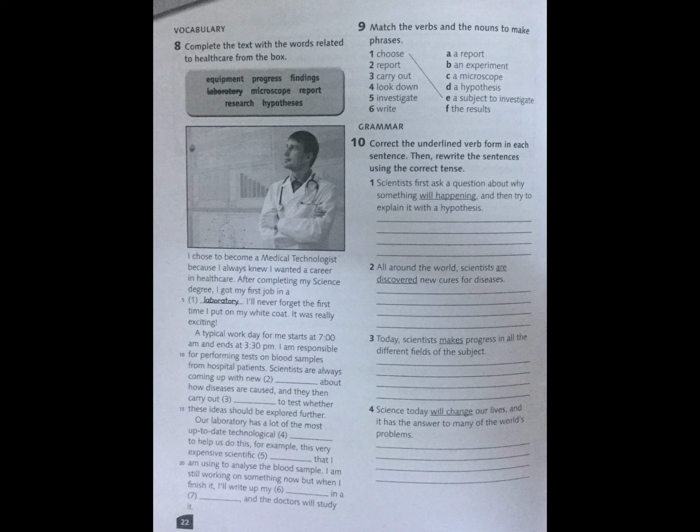So we change makes to making, and we must add are before making. So it becomes: today, scientists are making progress in all the different fields of the subject.